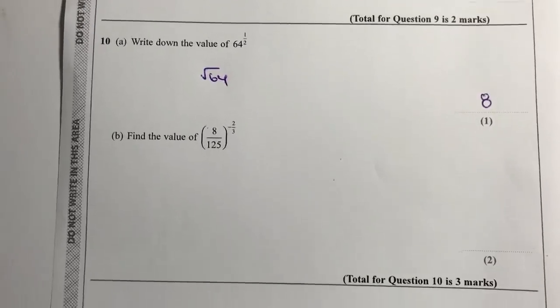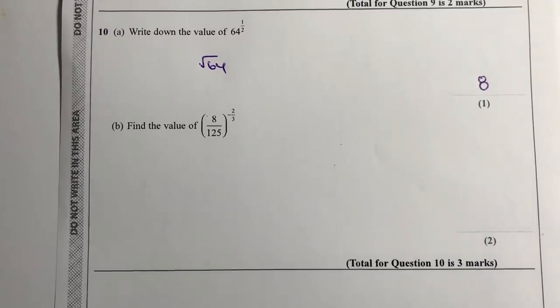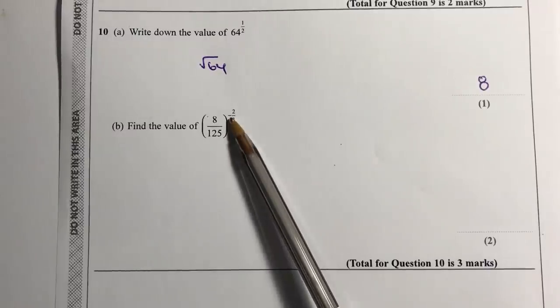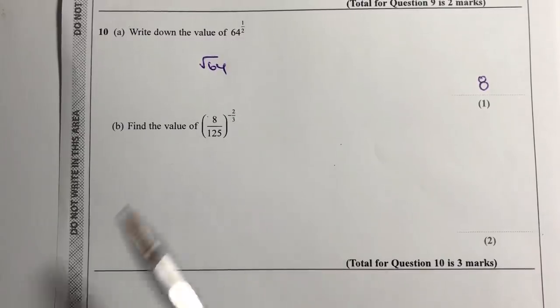So this is where it does get a little bit trickier, where I've got this find the value of this particular fraction. Now the important thing is that it's a minus index here. So if that is the case, then actually the easiest way of dealing with it is just simply to flip it around, because all the minus does is basically tell you that it's the reciprocal.